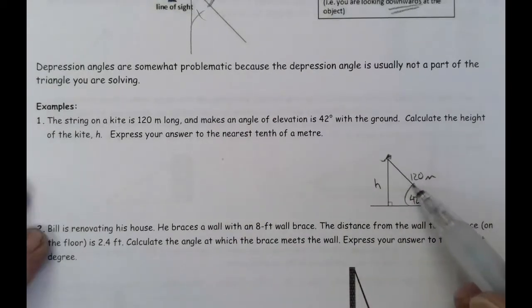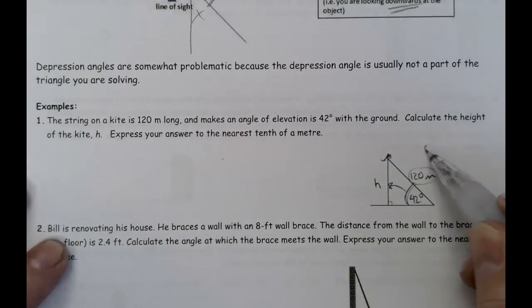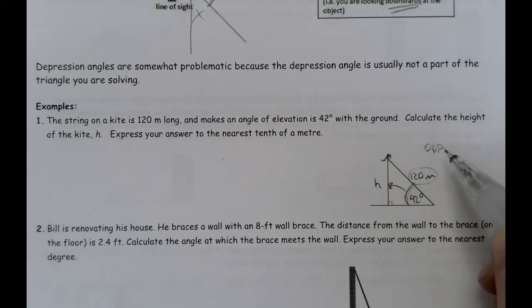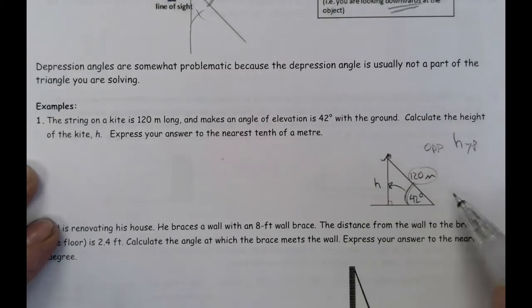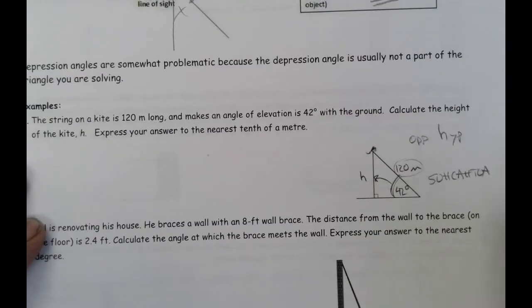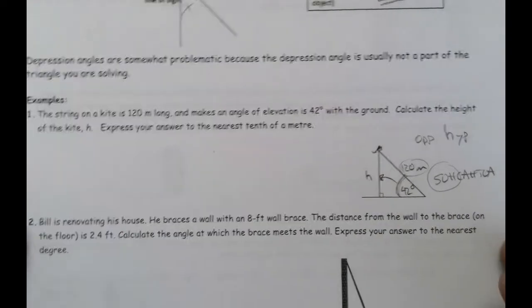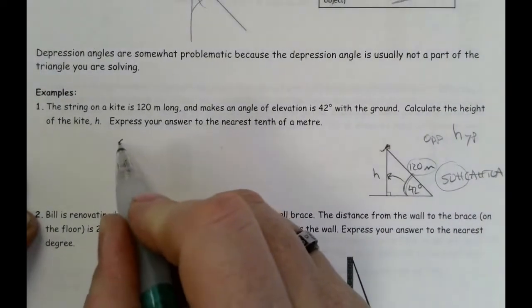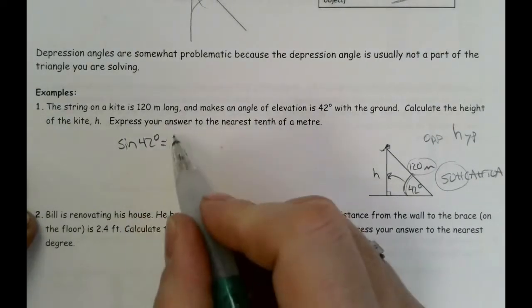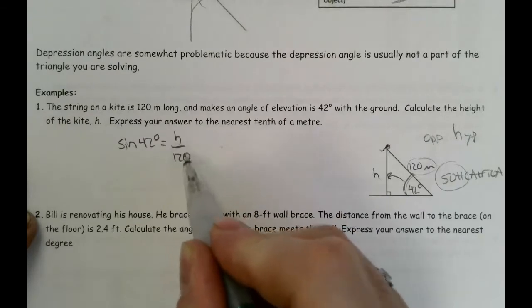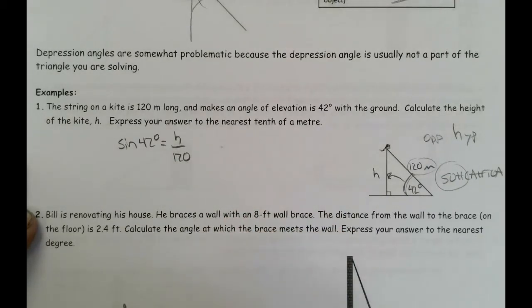Okay, so here's our angle. We are looking for the side opposite the angle, and we know the hypotenuse. So I have to think, what trig ratio puts those together? So I write out my SOHCAHTOA, and right off the bat I see it, it's going to be sine. So the sine of the angle that I'm given, 42 degrees, is going to equal the opposite over 120, the hypotenuse.